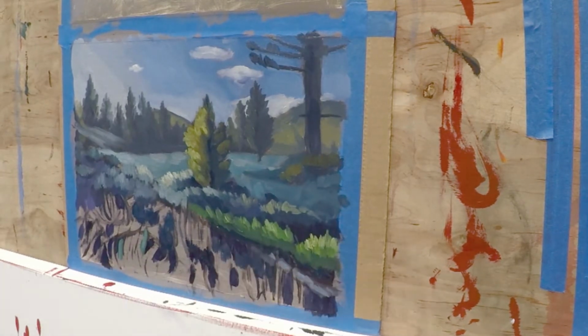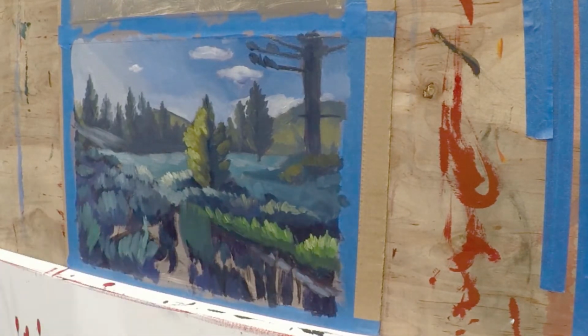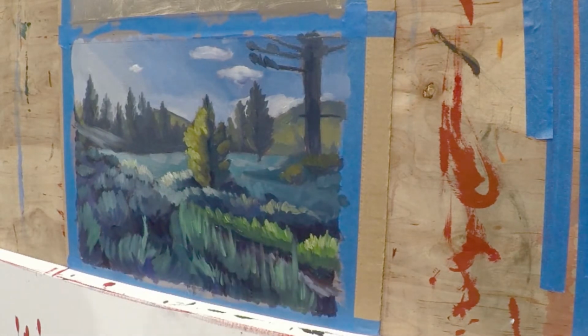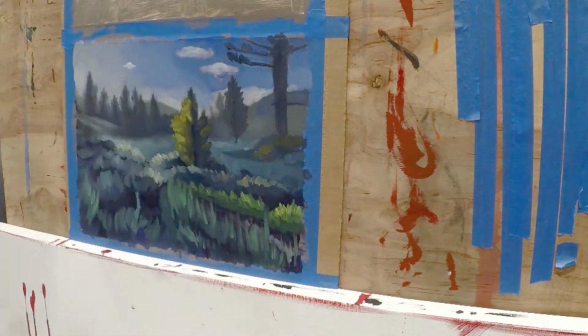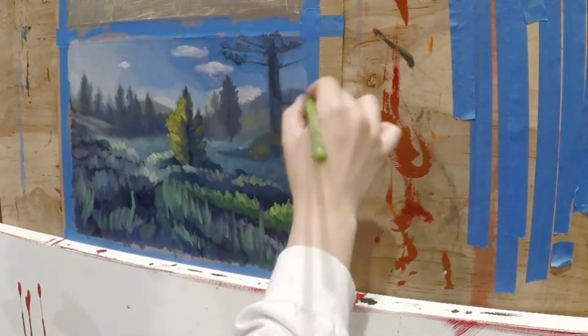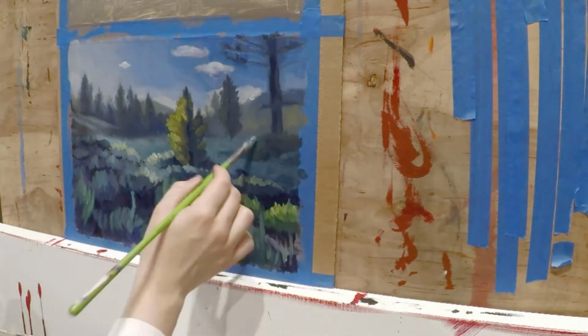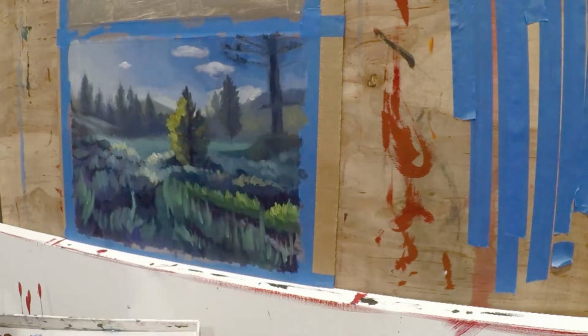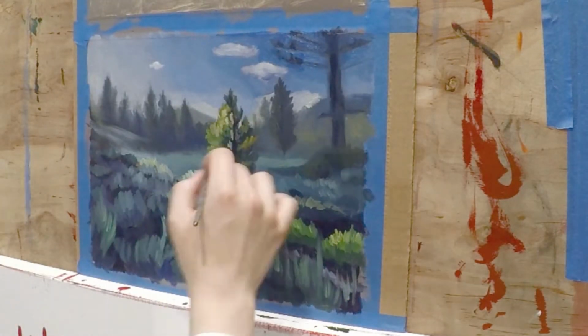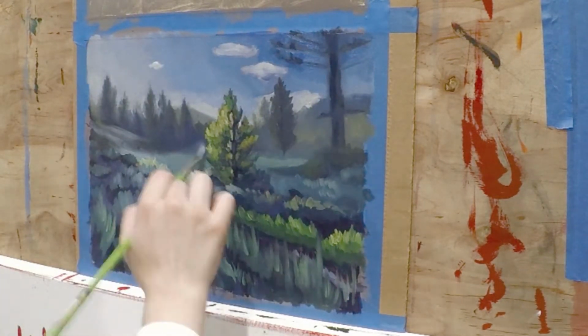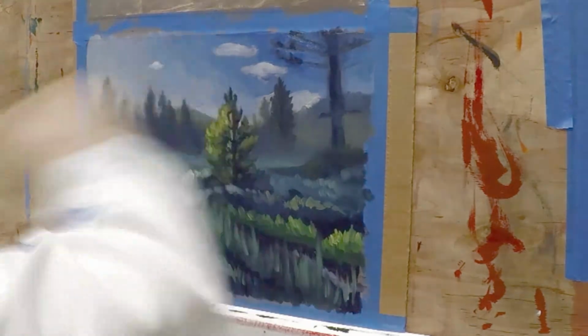I'm making sure to keep my background layers more neutralized, both in terms of value and color. I'm not using any intense colors like phthalo green or cadmium yellow. As I move forward in the painting into the foreground, I then introduce more intense darks and more vibrant colors. This helps the foreground layer pop forward and creates a sense of depth.